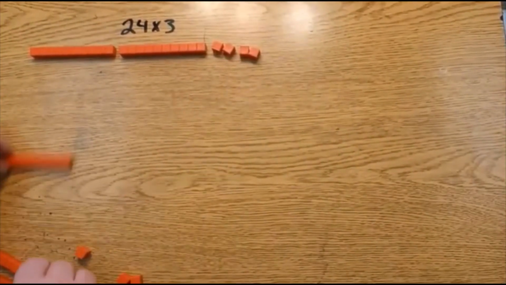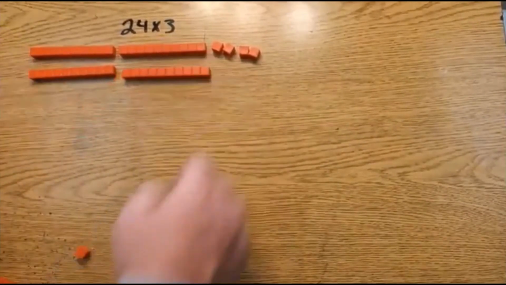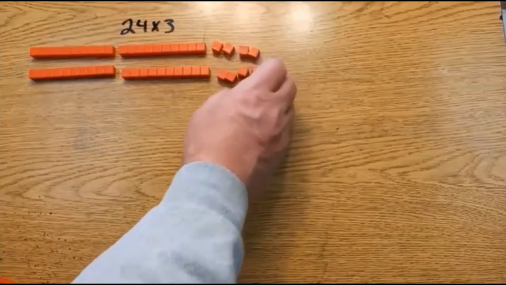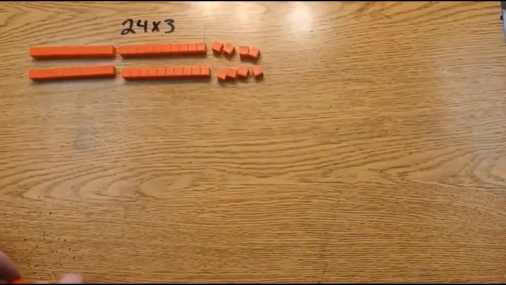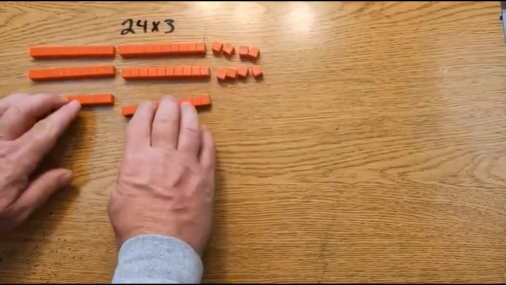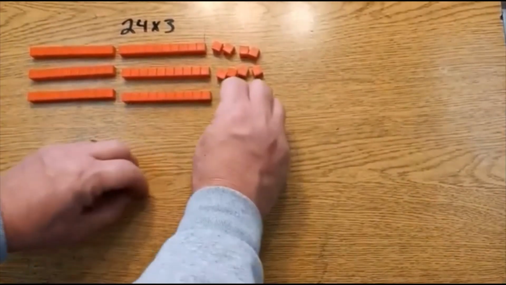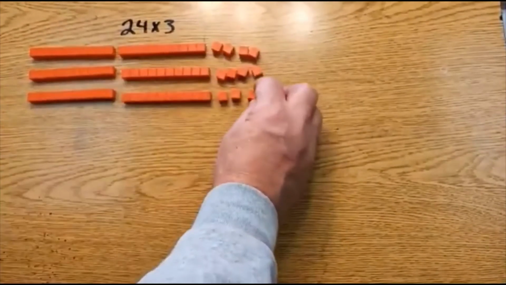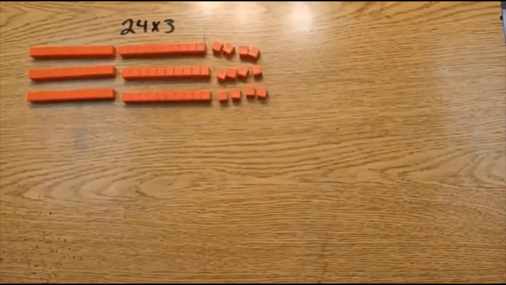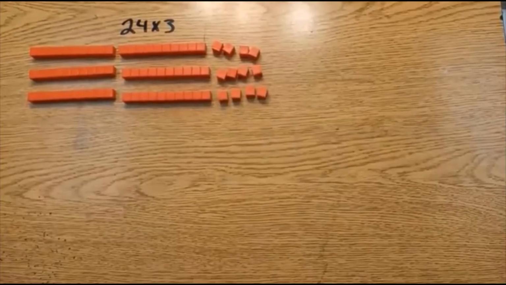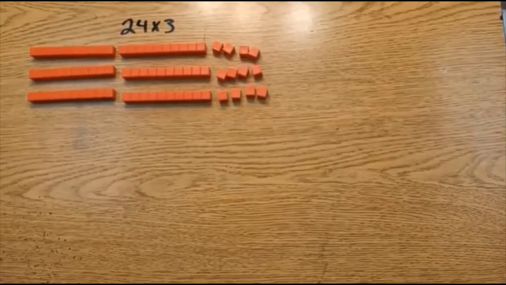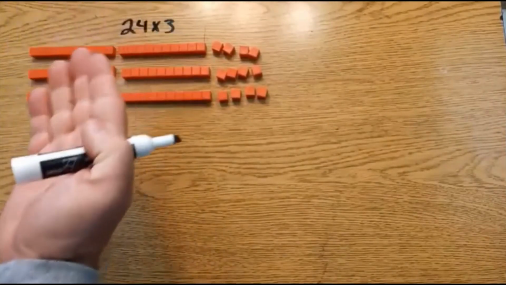So that's one time. That's 20 and 4. Two times, 20 and 4. And 24, 3 times. So this is just a concrete way of modeling 24 times 3.